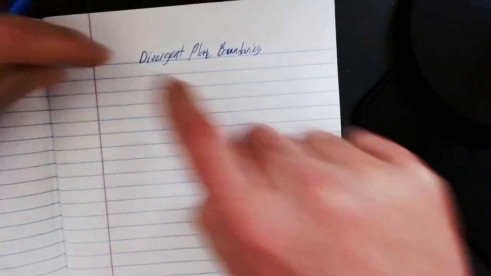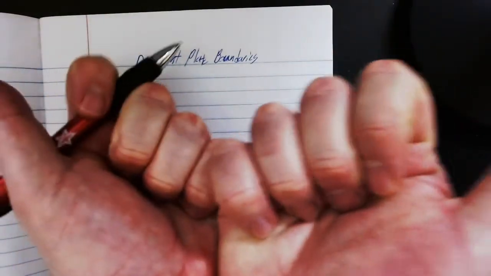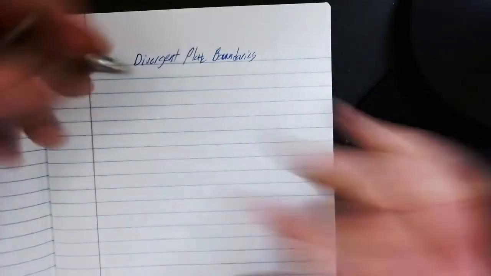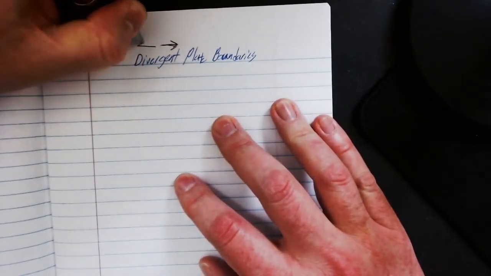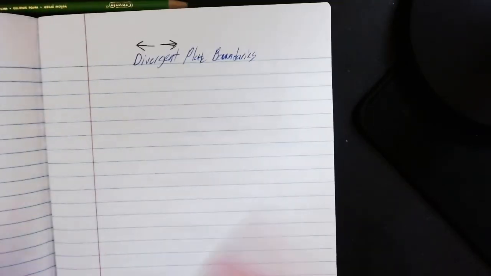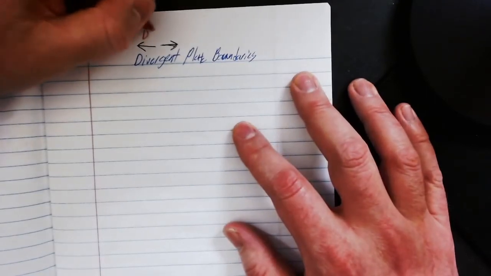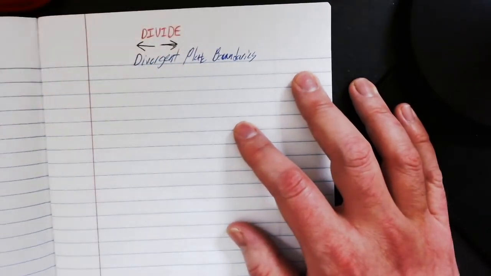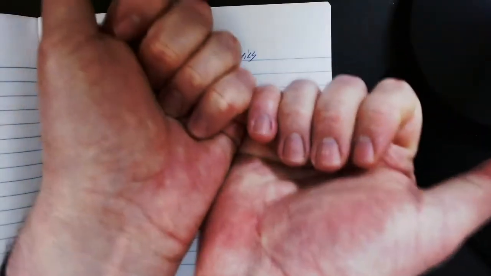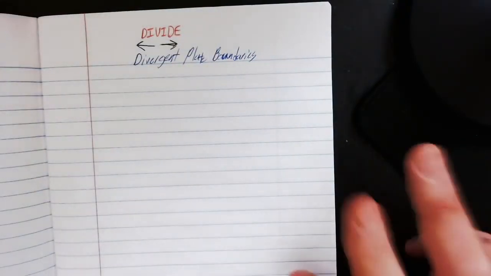Okay, so divergent, this word right here, means to be different or to be removed. So that means that it's going to be spreading out. These are when the plates are ripping apart in some way. Divergent could also mean to divide. So divergent, divide, or in my hand symbols, it's this, where you have your thumbs pointing away from each other, and you go ting, ting, ting. So it's the dividing.